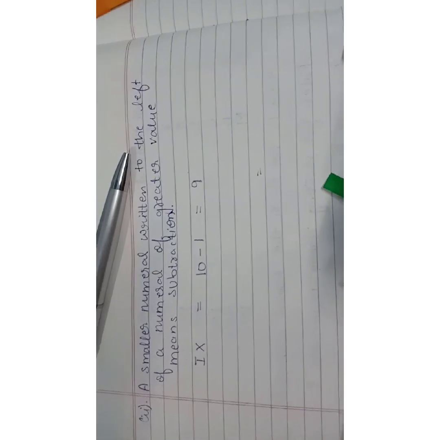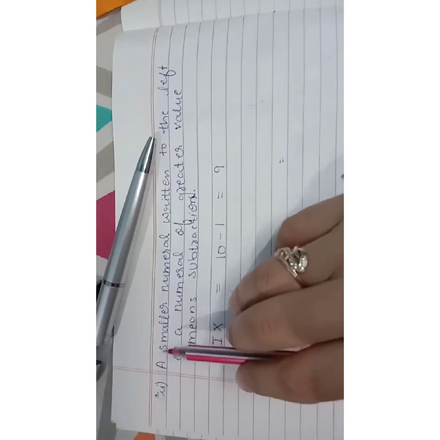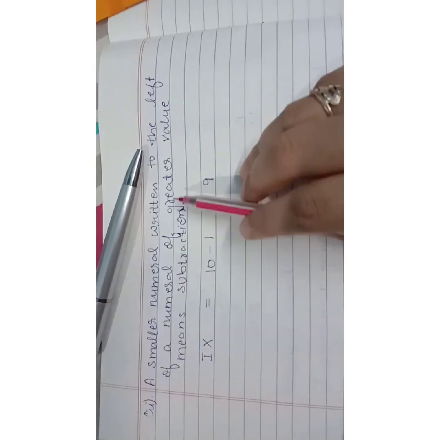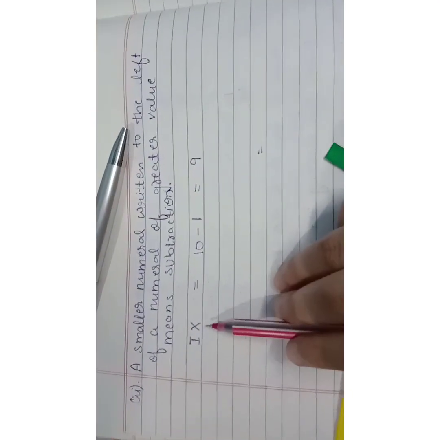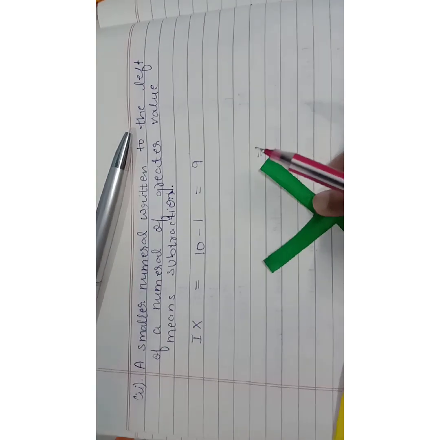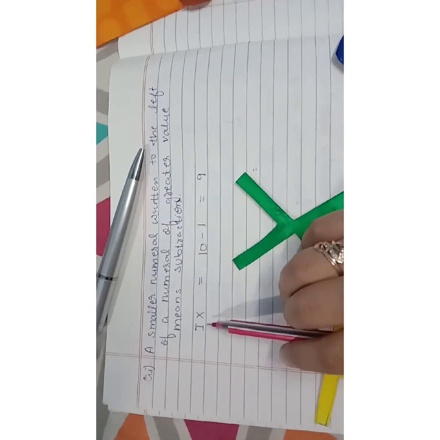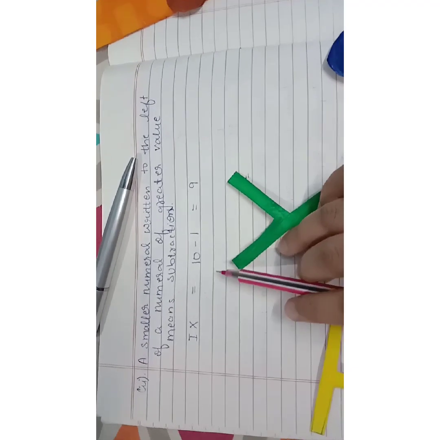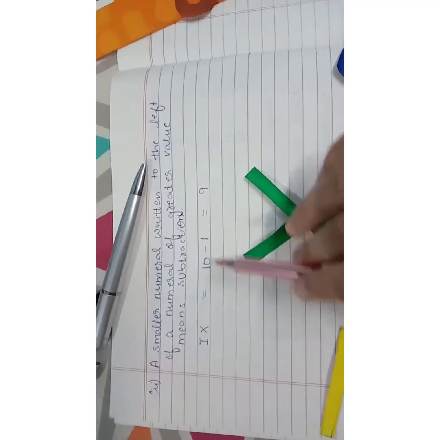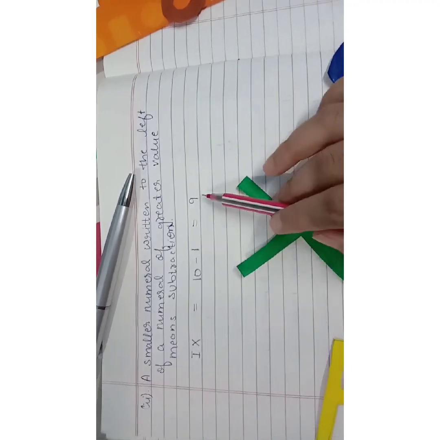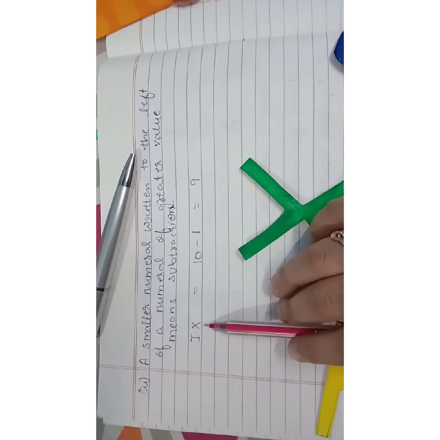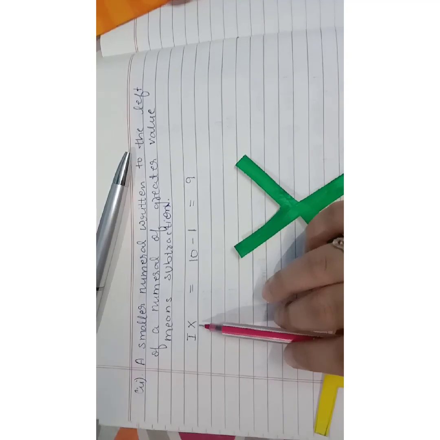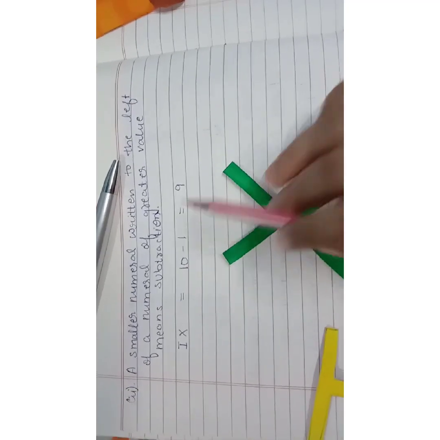We have already seen in the rule that a smaller numeral written to the left of a numeral of greater value is equal to subtraction. So 10 minus 1 is equal to 9. X means 10, I means 1. So X, 10 minus 1, is equal to 9.